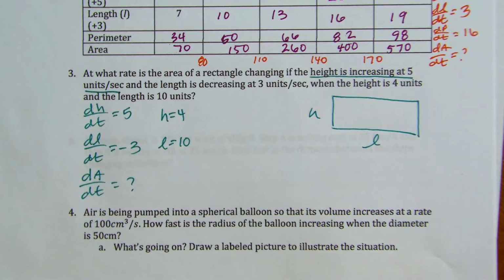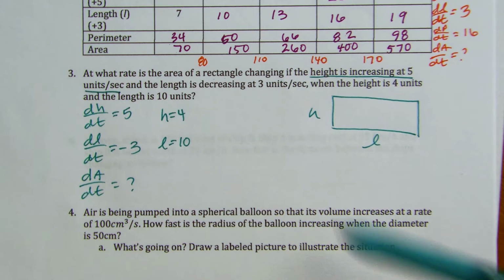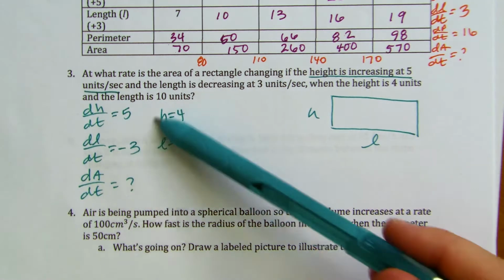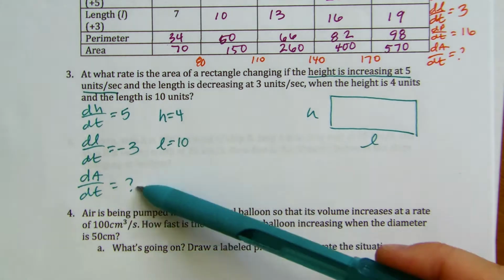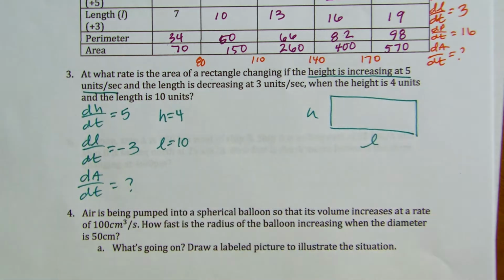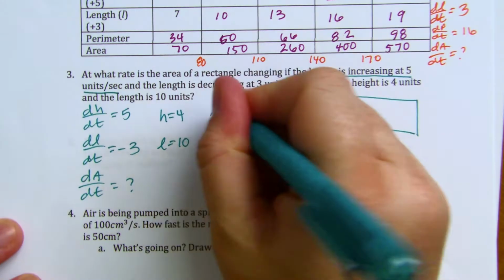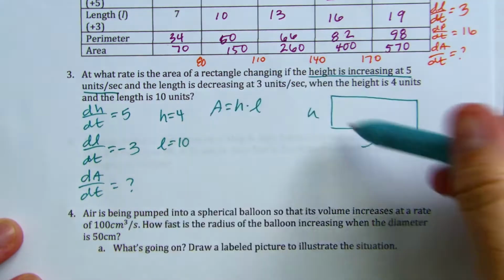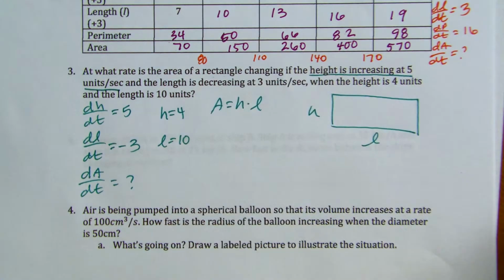So you can see that as we read this problem, we're taking notes on what it's telling us. We're making notes about what it gave us and the conditions that we have here, and then what we're looking for, and we drew a picture. This is something that you want to do each time. This will help keep you on the right track as you're trying to figure out what this problem is asking you to find. So the only thing we're missing here is how height and length are related to area. So area is equal to height times length, using the terms that we're using for this problem.